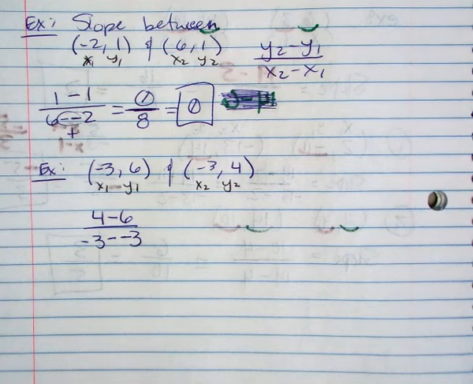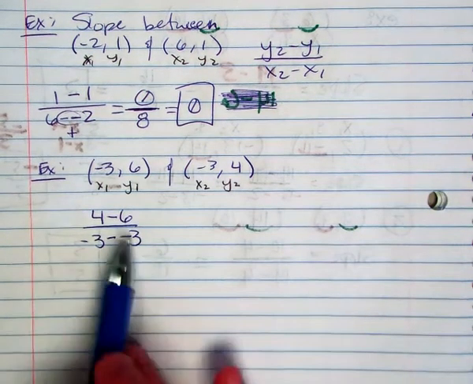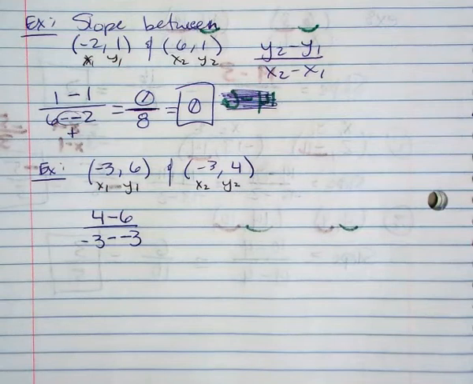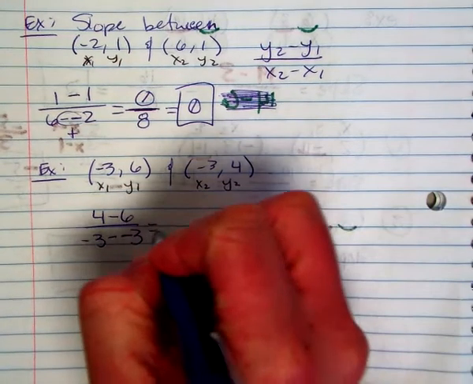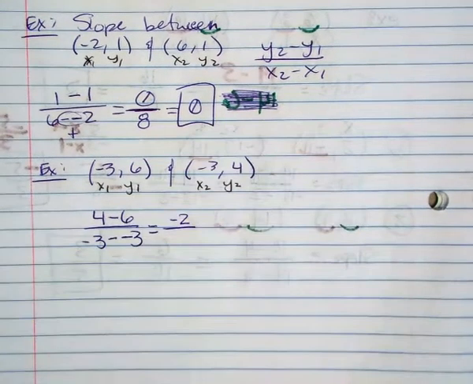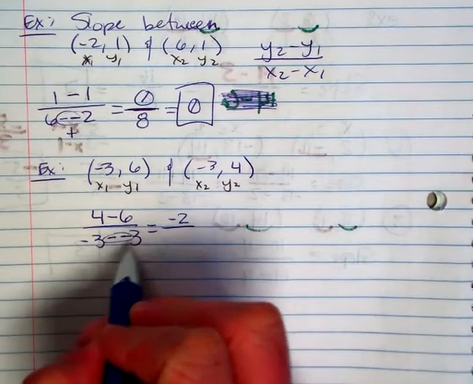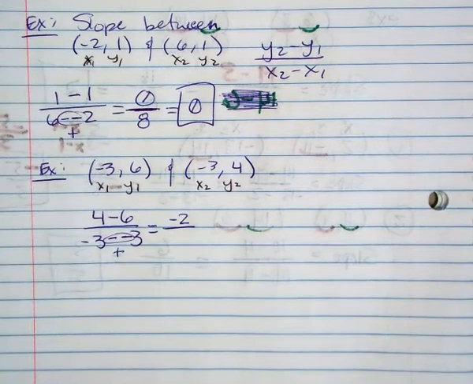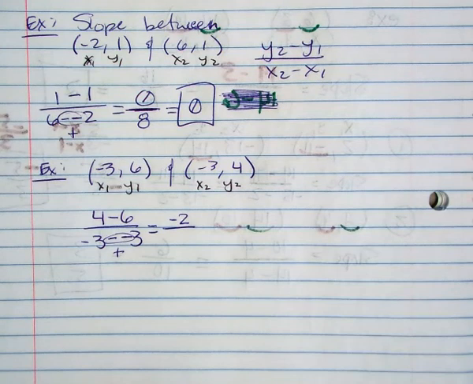So having this already set up, same formula, same pieces, put them together. On the top, we should have 4 minus 6, which is negative 2. On the bottom, Alondra pointed this out last time, it's a plus. Negative 3 plus 3. What is negative 3 plus 3?